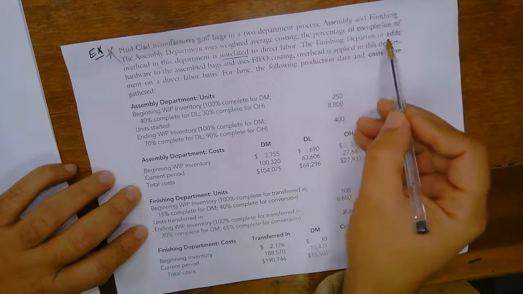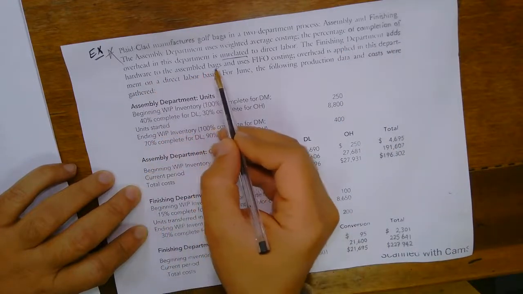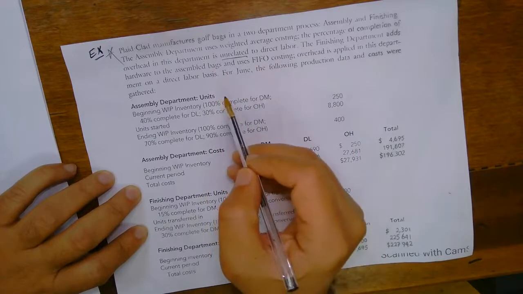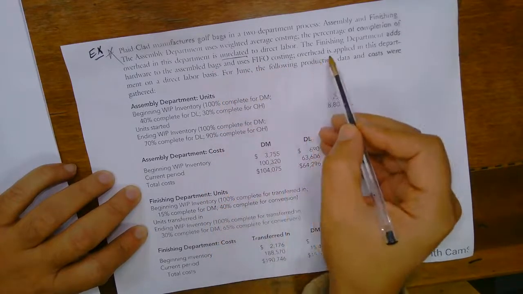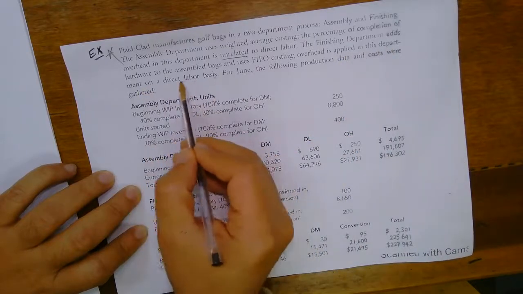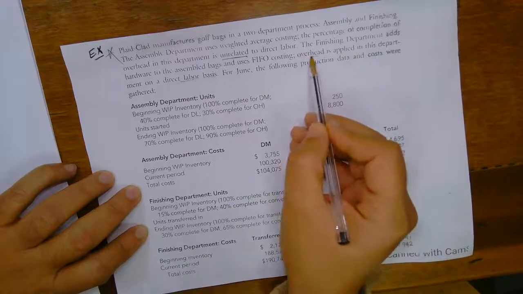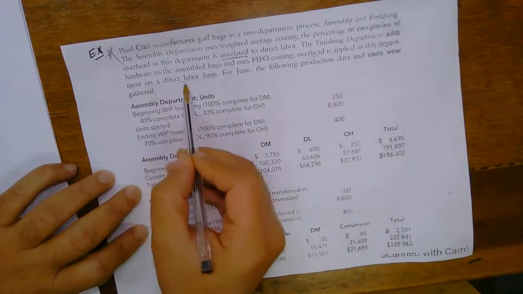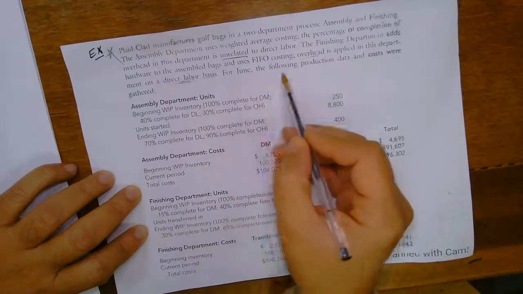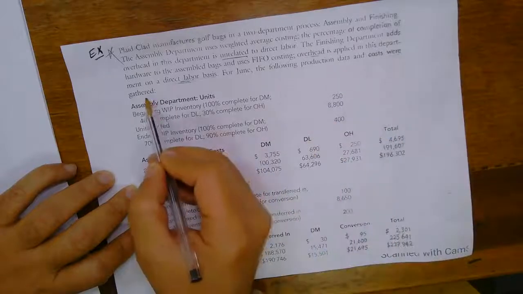The finishing department adds hardware to the assembled bags and uses FIFO costing. Overhead is applied in this department on a direct labor base. For June, the following production data and costs were gathered.